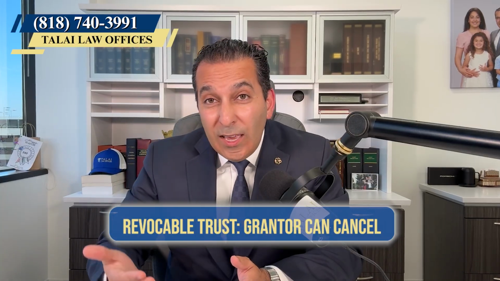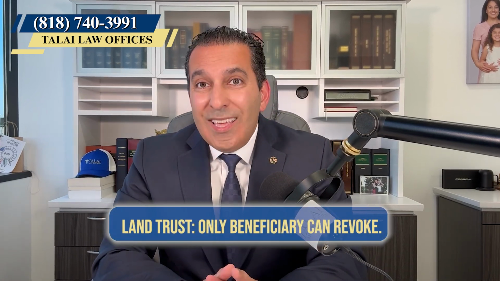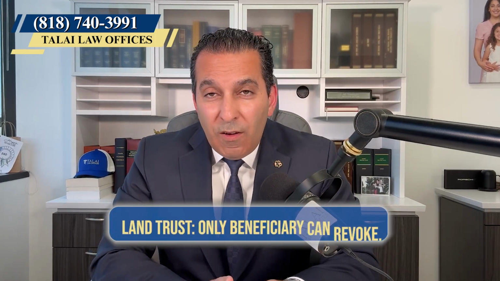So if you create a revocable living trust, you can revoke that trust at any time before you pass away. But the control is with the grantor of the trust. When you compare that to a land trust, the control is with the beneficiary of the trust, not the grantor, not the trustee, as far as revoking the trust, canceling the trust, changing anything within the trust. The beneficiary has the actual power to make any changes to it.